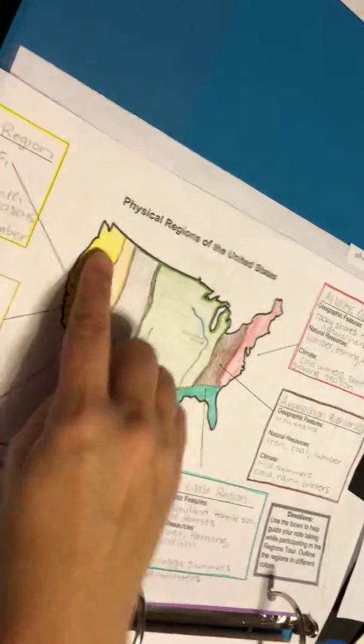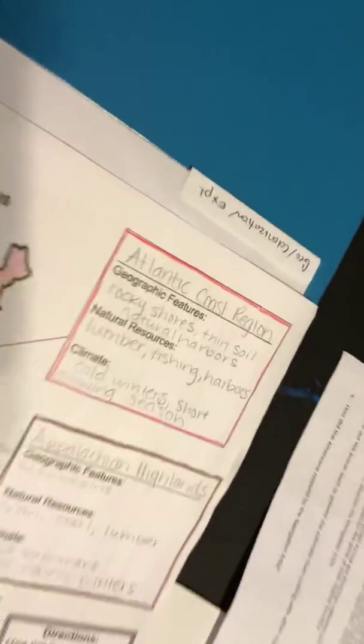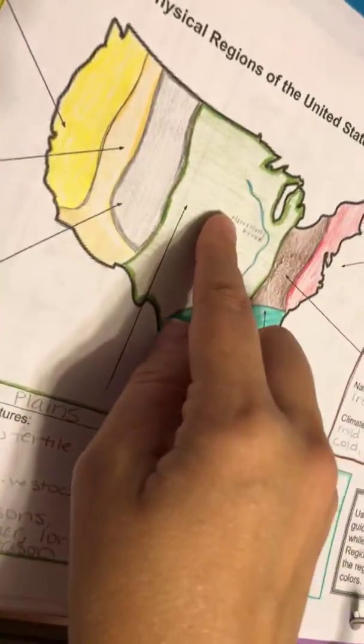On the back of this is pretty important. On the back here, they should have a map divided into regions, and then they should have notes for each region. What we've done is outline the region with the color that it matches.